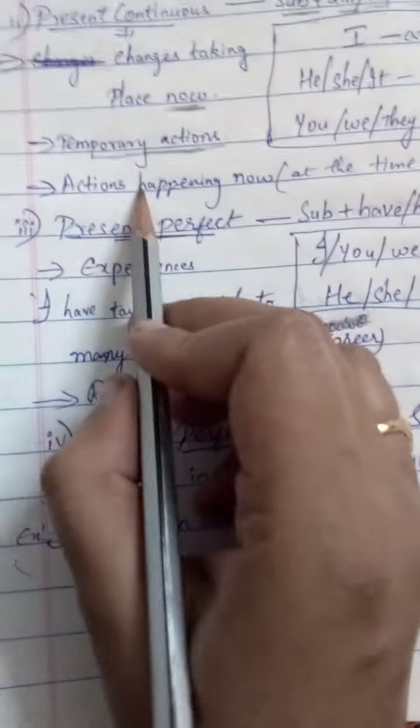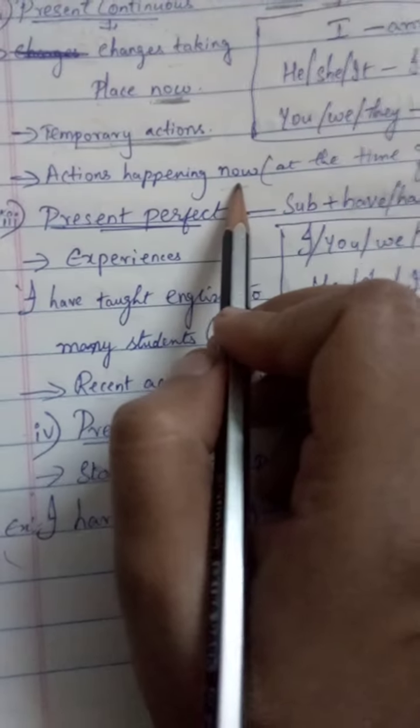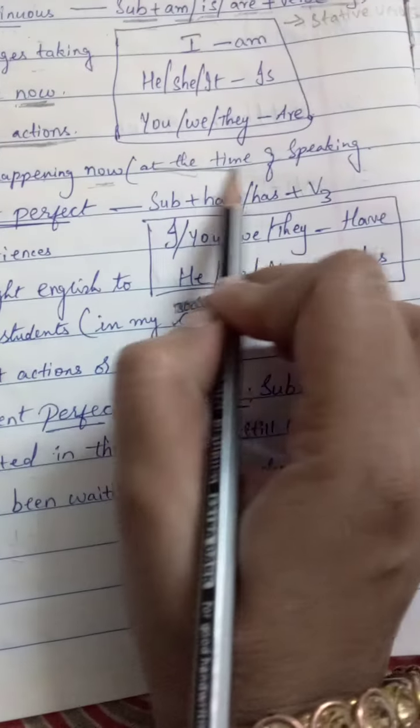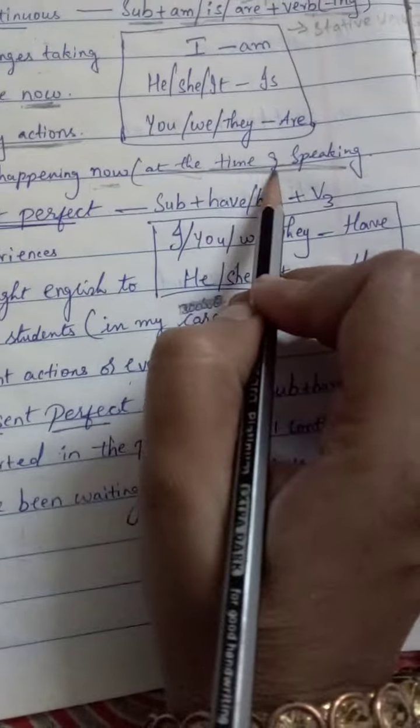So next is actions happening now, that is at the time of speaking.